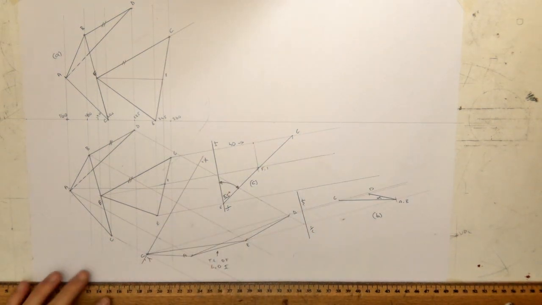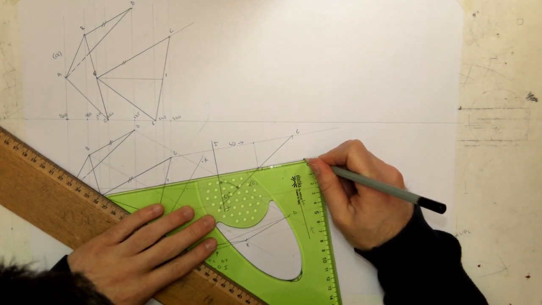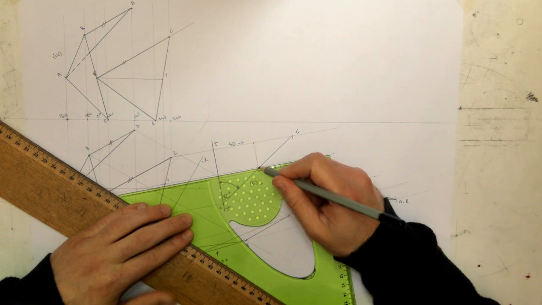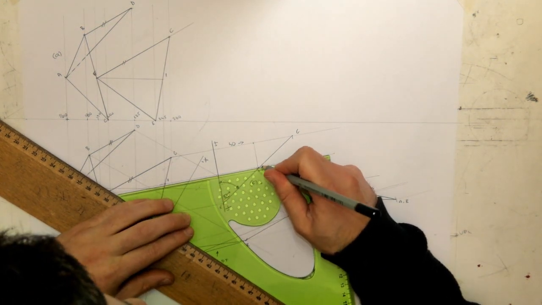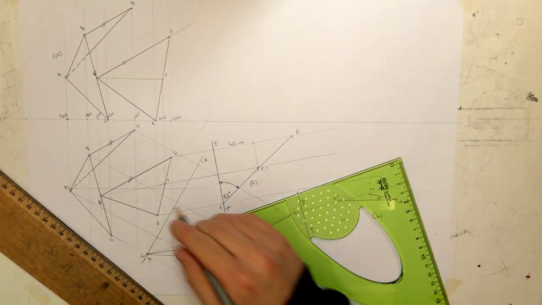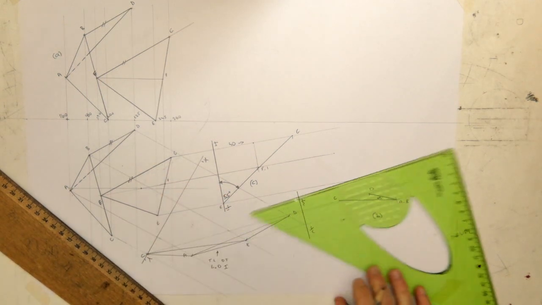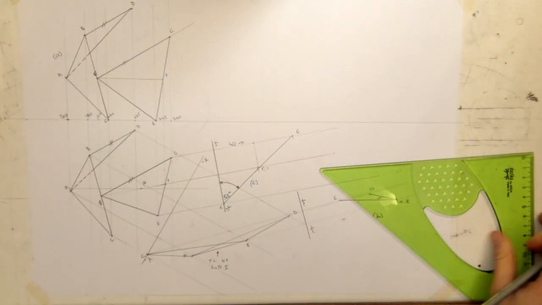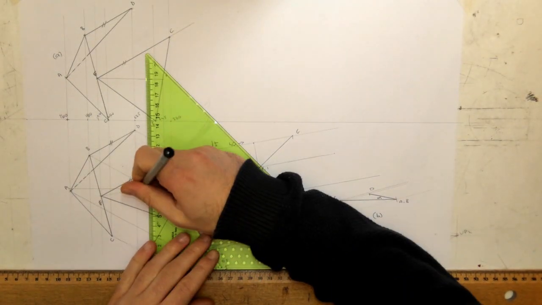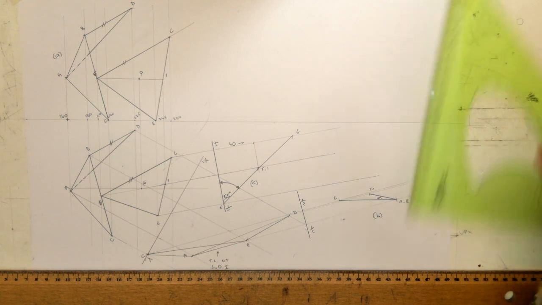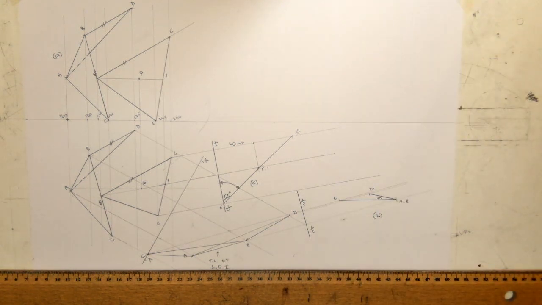What I can do is take it back then to where it hits my 68 mil line. Let's make sure I line it up there. Taking it back and I cross over my 68 mil line at that point there. That gives me point P in my plan. I can take it up there, and there's the elevation view of point P. It tells me then determine and indicate the true length of FP then.